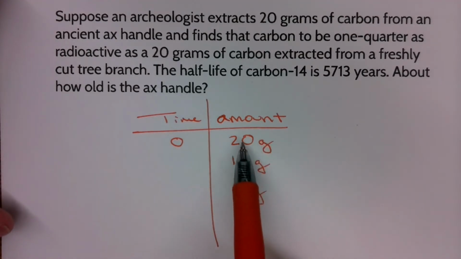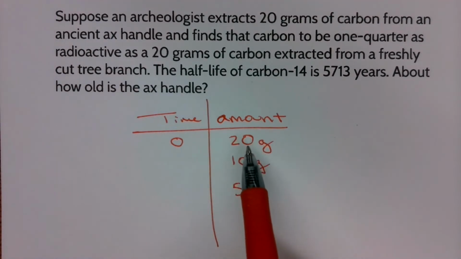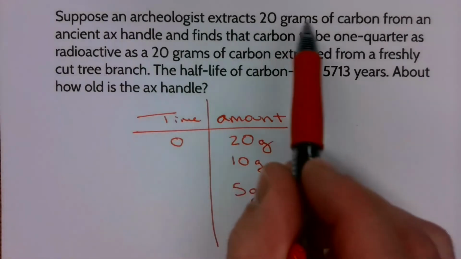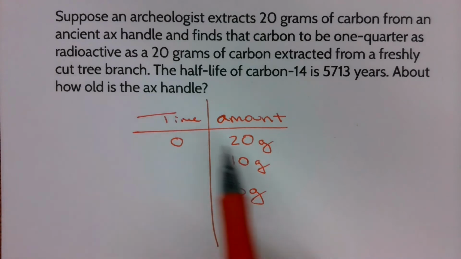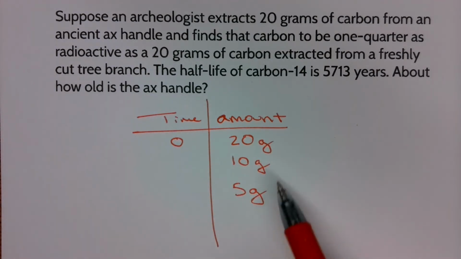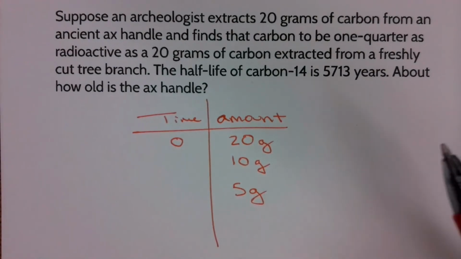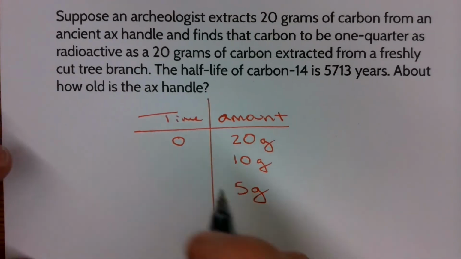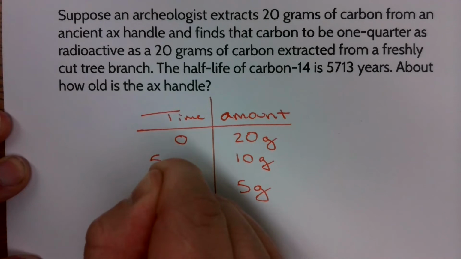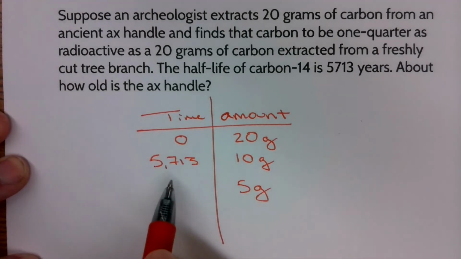This original axe handle started out, we're assuming, with 20 grams, or a specific amount related to 20 grams of carbon from that handle, and we notice that it has a quarter of the amount. So it's gone through 2 half-lives. But what do we know about the half-life of carbon-14? It's 5,713 years. So 5,713 years is its first half-life.